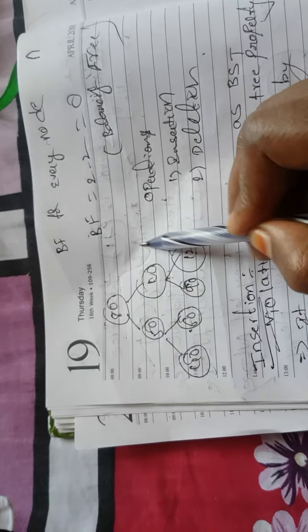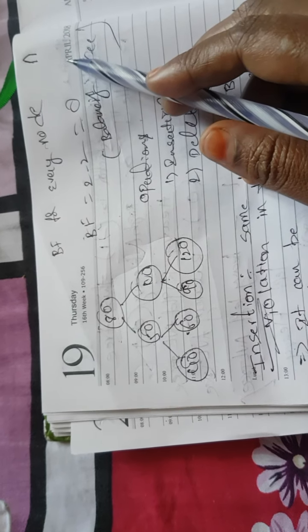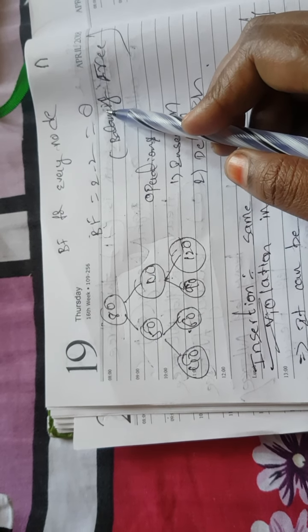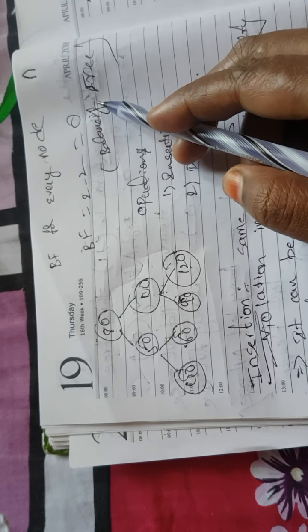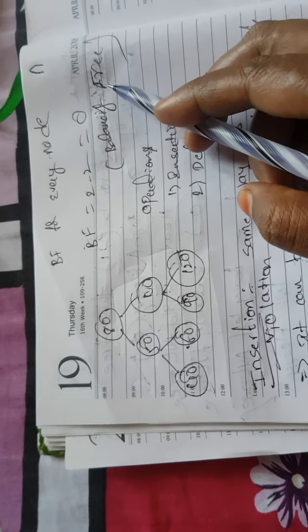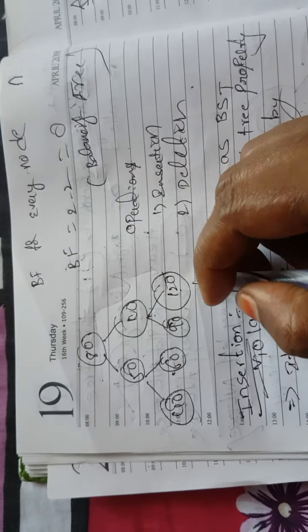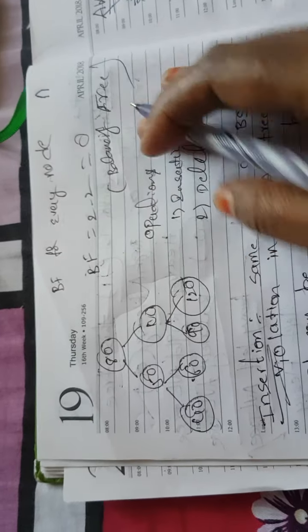Okay. Find out the balancing factor. What is the height of the left subtree? 2. And what is the height of the right subtree? 2. 2 minus 2, 0. If the balancing factor is 0, then what do we call the tree? Balancing AVL tree. Okay. And then every node should satisfy the balancing factor.